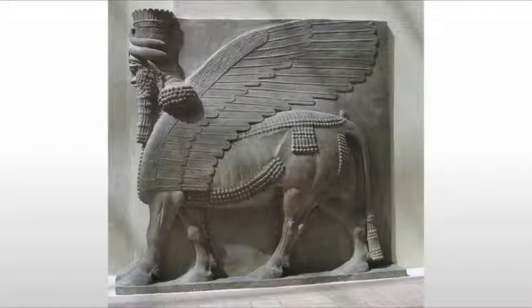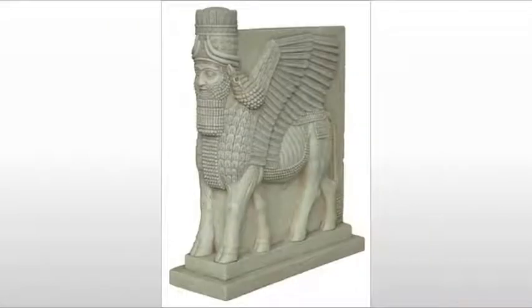Now there's a problem with the Lamassu, and it is a big one. Go ahead and look at this and just think about it, mull it over. What could the problem possibly be? Leaving aside the whole human head on a winged bull thing, leave that all aside for a moment and just look at it. What you're going to notice is a problem when you look at it from an angle. You see, the Lamassu was created to be viewed from the front or the side.